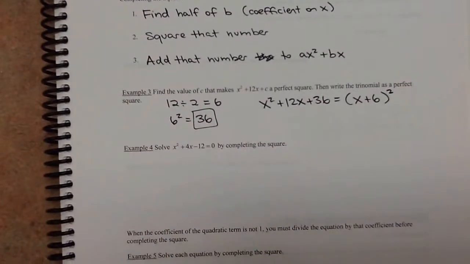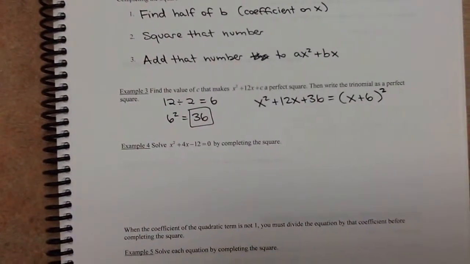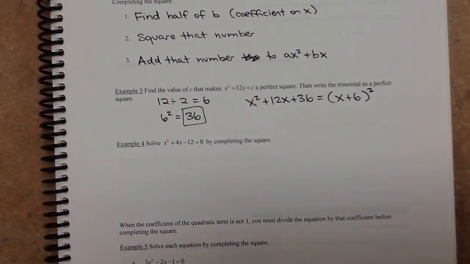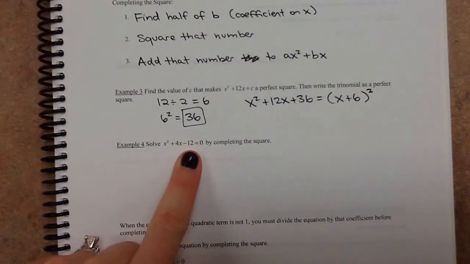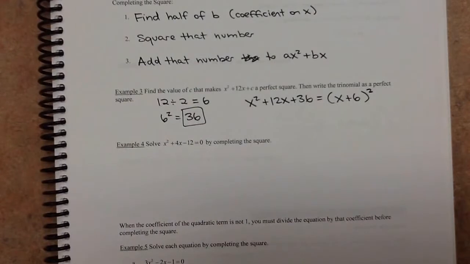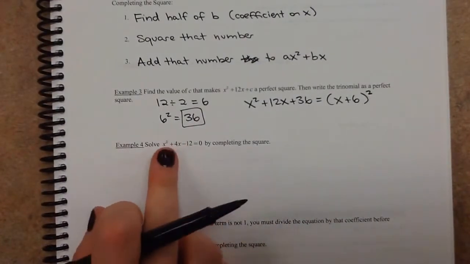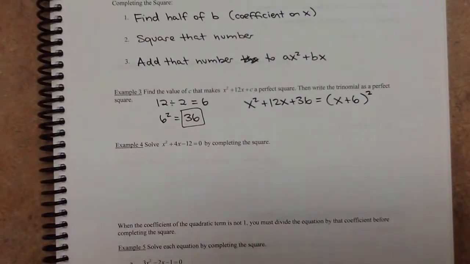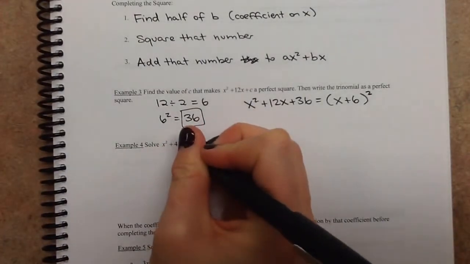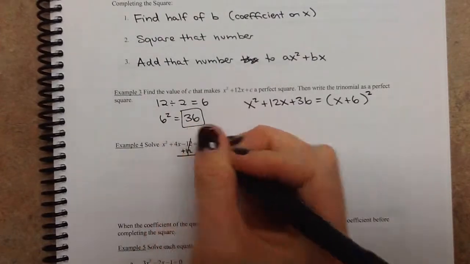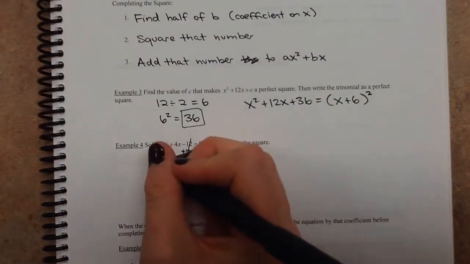Okay, example 4. We're going to solve this by completing the square. Completing the square is going to work like this. First, this is not the number that we need. Since that negative 12 is not the number that we need, we start by moving that number over to the other side. We notice that this is not a perfect square, so we're going to start by rewriting the left-hand side, moving this 12 over to the right-hand side. So first step, get that constant out of the way because it does not make it a perfect square.